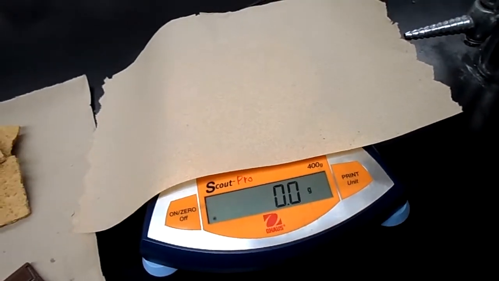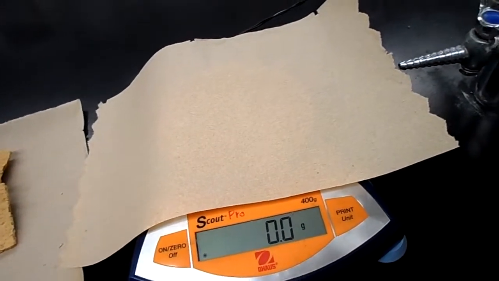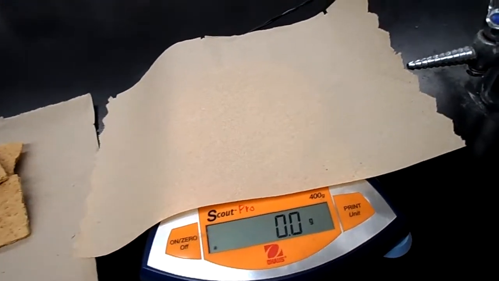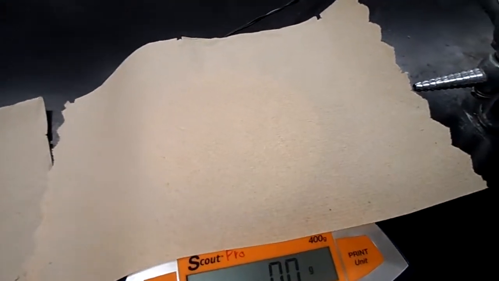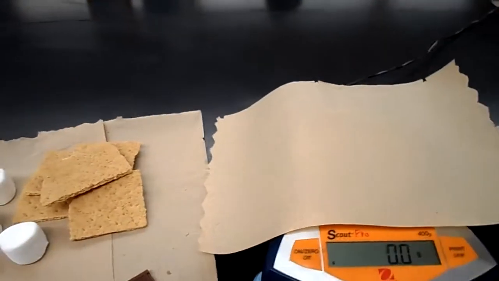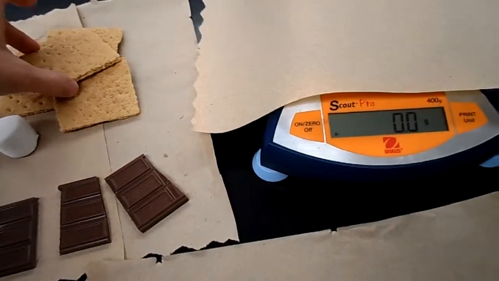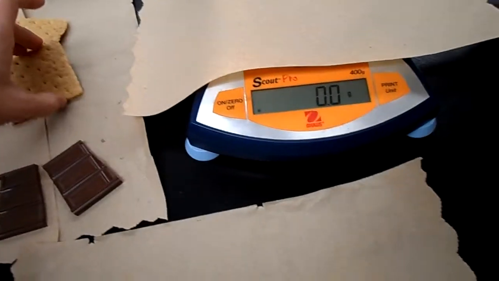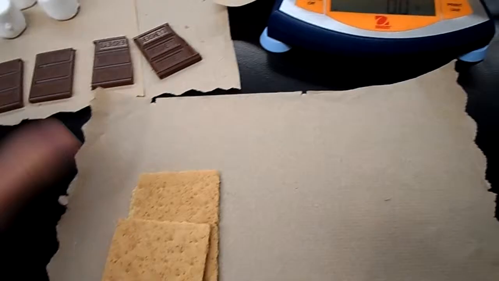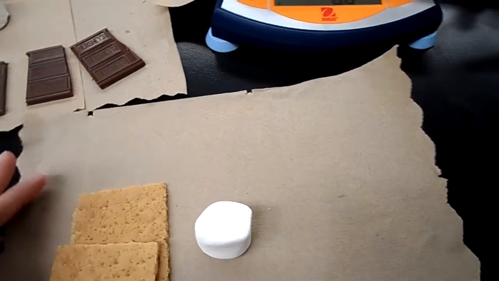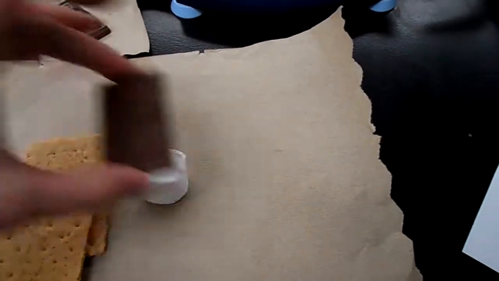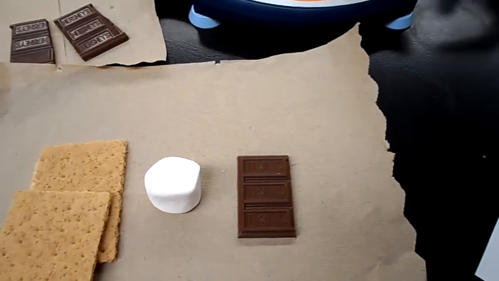Okay, then it says write the synthesis equation for the formation of 1 s'more and make sure you balance it. So I will show you my version of a s'more, and then you will write the equation and try to balance it. So for each s'more, I would like 2 graham crackers, 1 marshmallow, and 3 chocolate pieces.